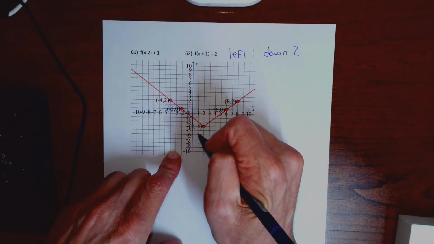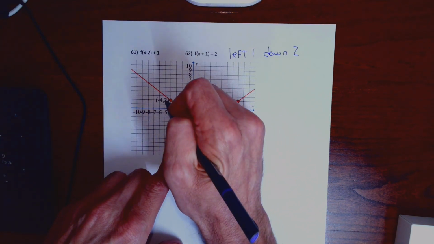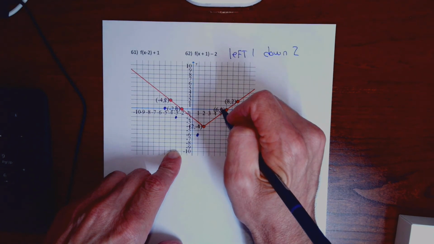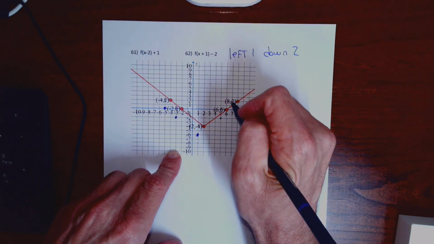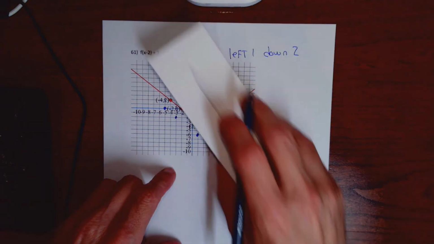Go left 1, down 2, left 1, down 2, left 1, down 2, left 1, down 2, left 1, down 2. I think I've moved them all properly.